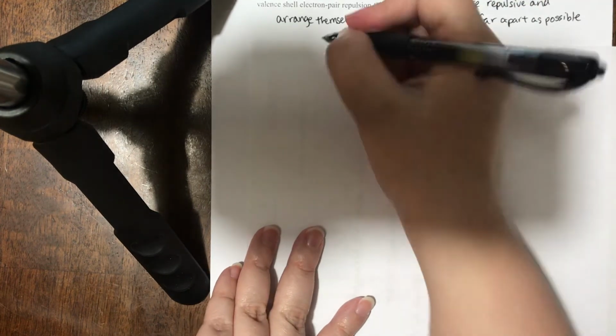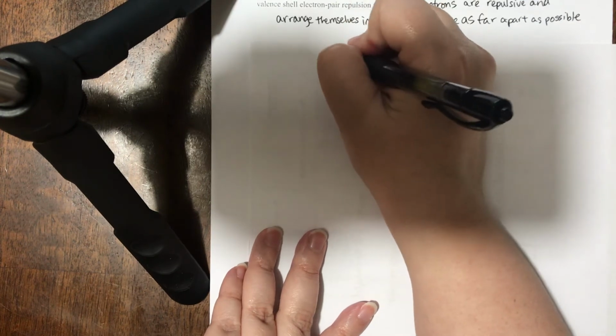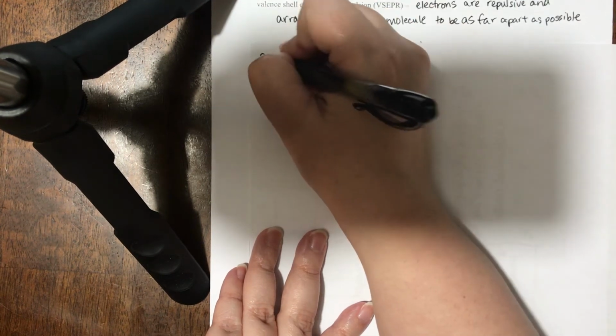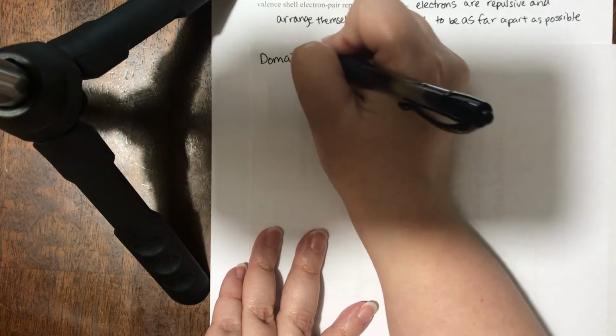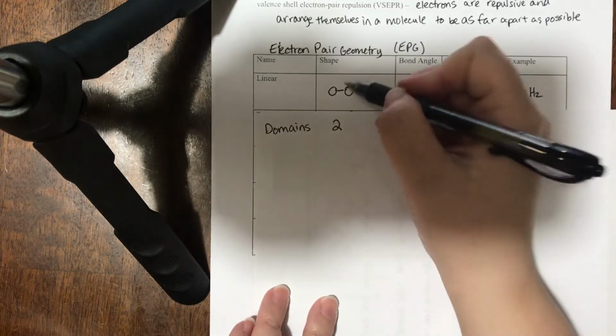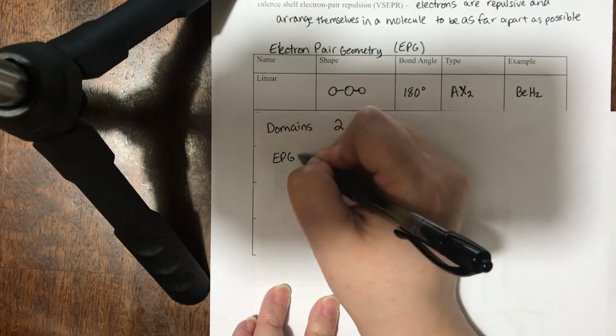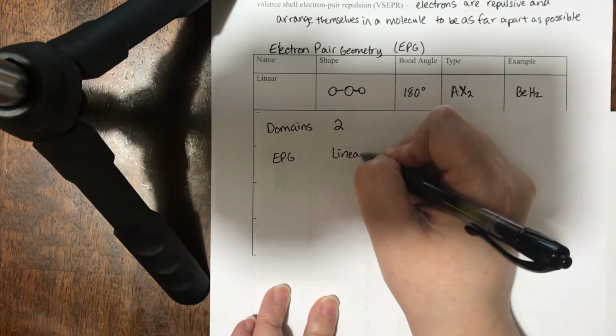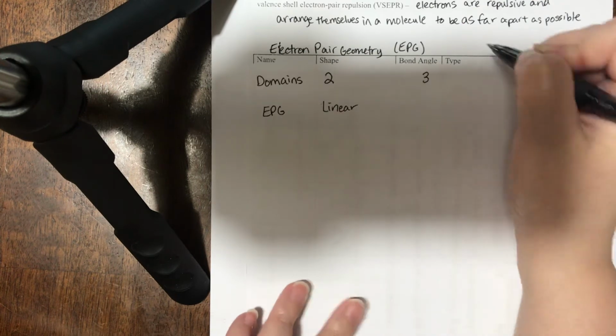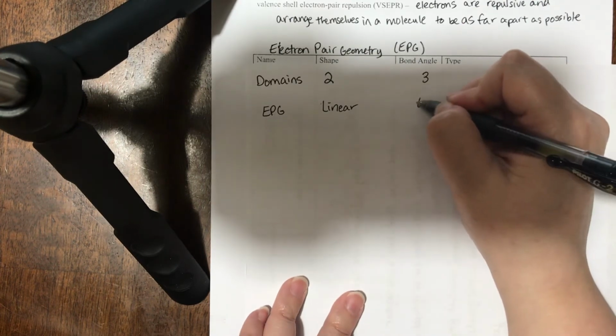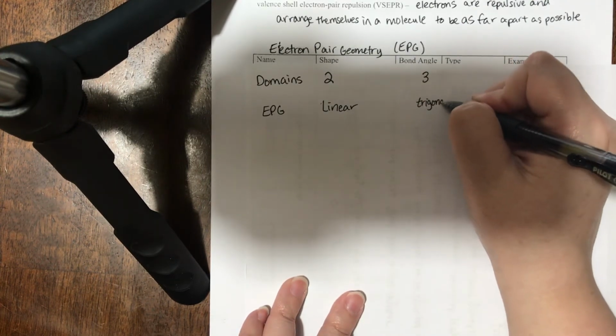And so if you have 2 electron domains around it, then your EPG is linear. If you have 3 electron domains, then your EPG is trigonal planar.